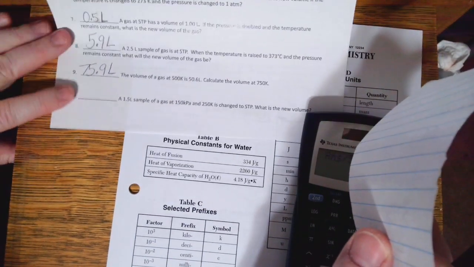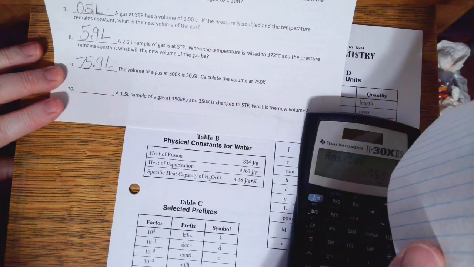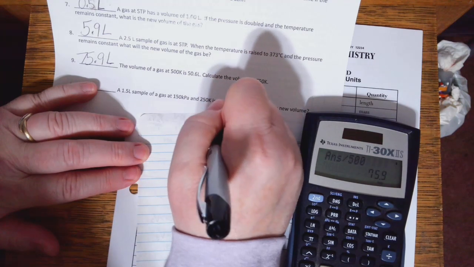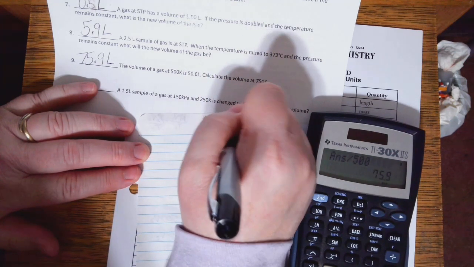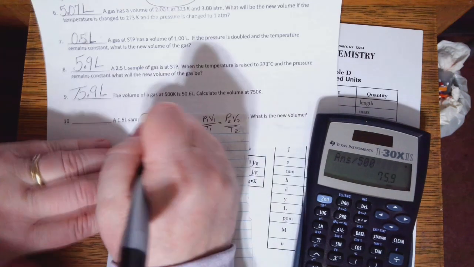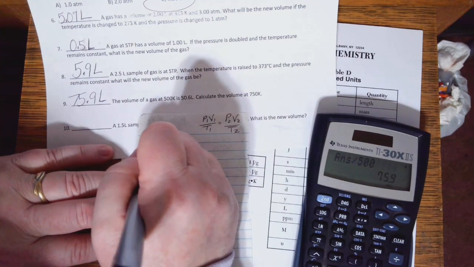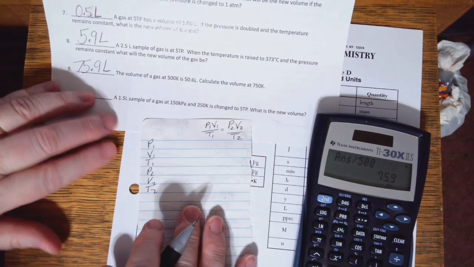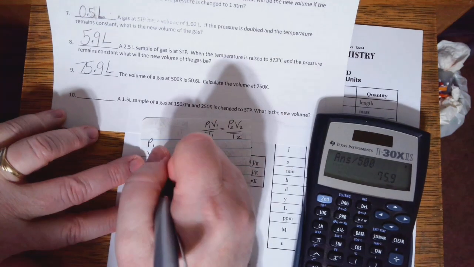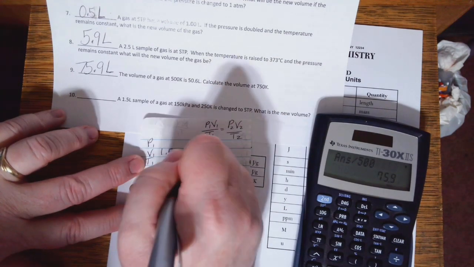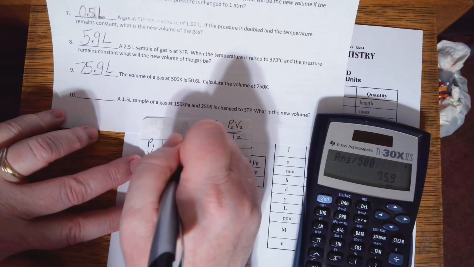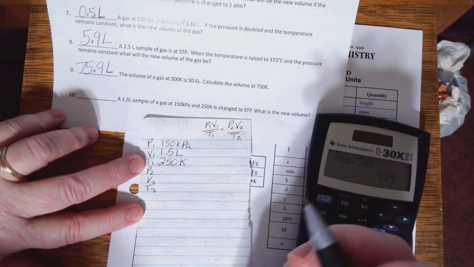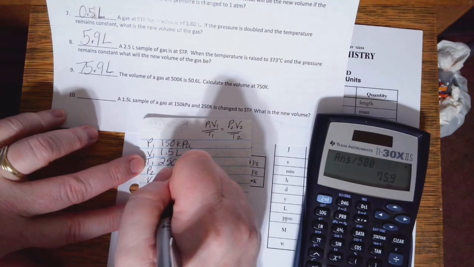One more. A 1.5 liter sample of gas. Okay, so every single time, what we need to do, P1 V1 over T1 equals P2 V2 over T2. Make your list of variables: P1, V1, T1, P2, V2, T2. Start plugging in your numbers. Volume 1.5 liters, 150 kPa, 250 Kelvin is changed to STP. What is the new volume?